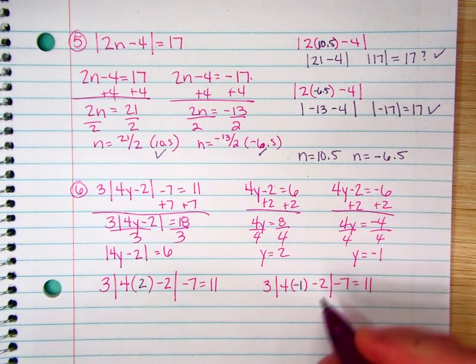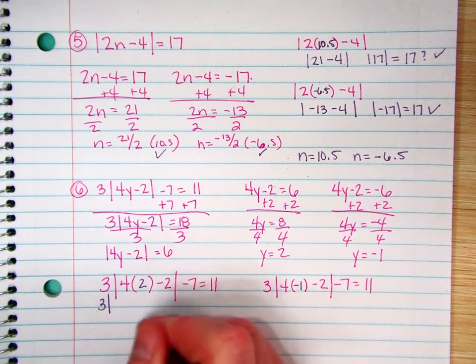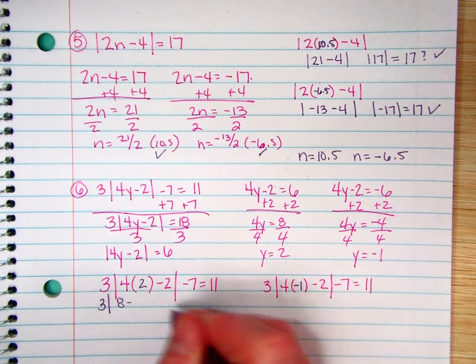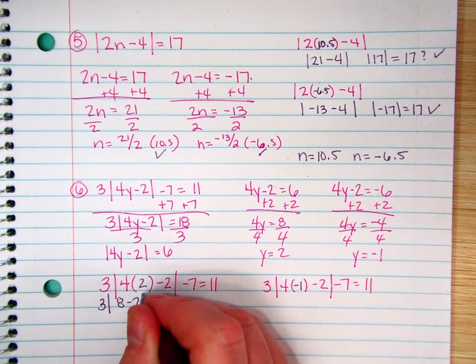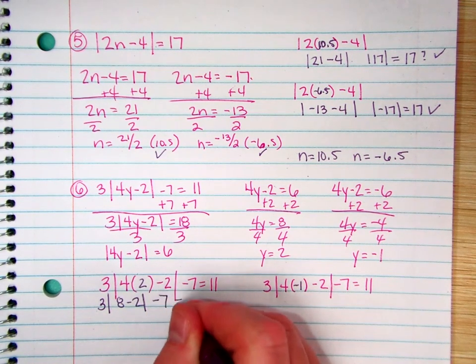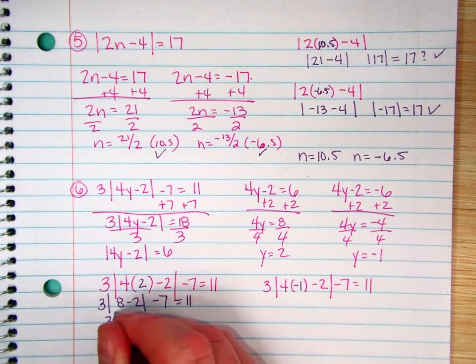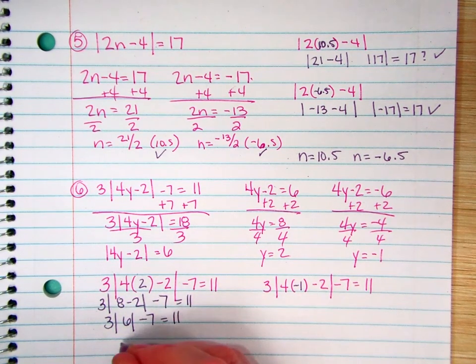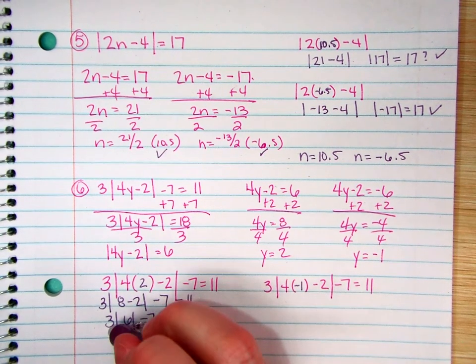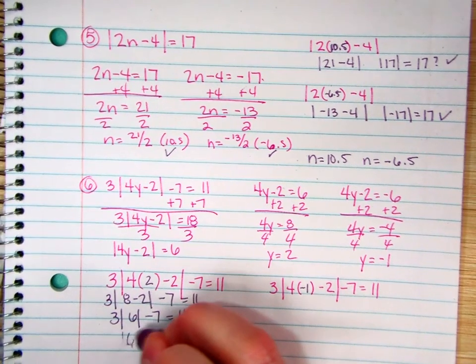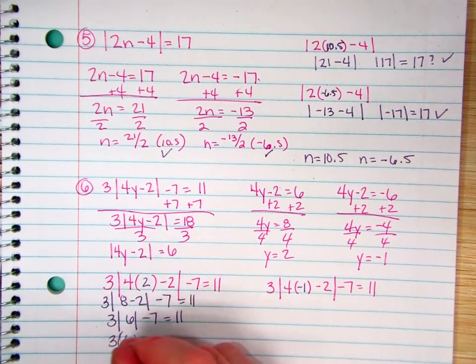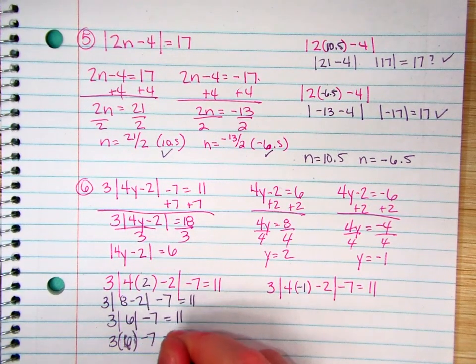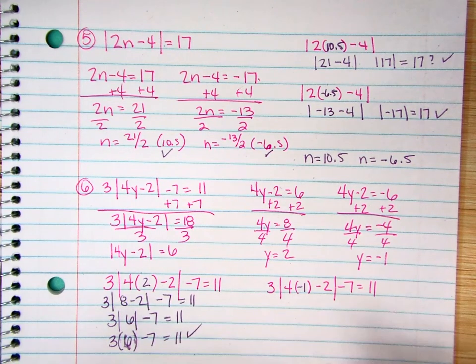I'm going to plug in negative 1. 3 absolute value of 8 minus 2, minus 7 equals 11. 3 times the absolute value of 6, minus 7 equals 11. This becomes 6 times 3, I apologize, 3 times 6 minus 7, which equals 11, which is true. So this answer works.